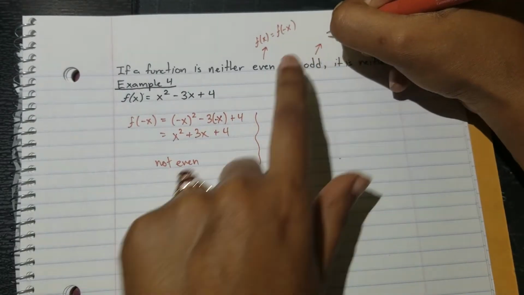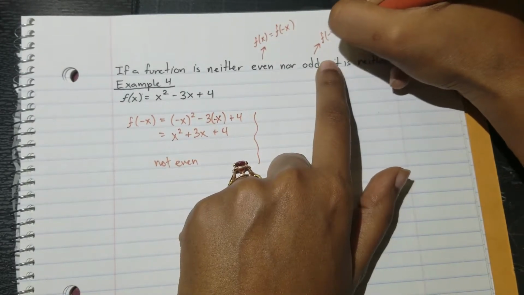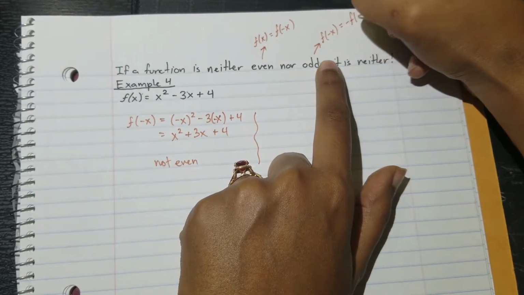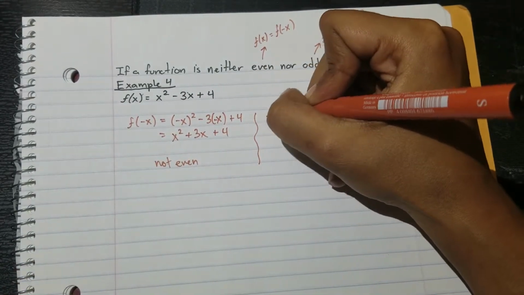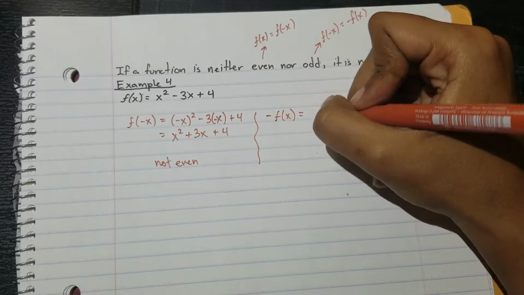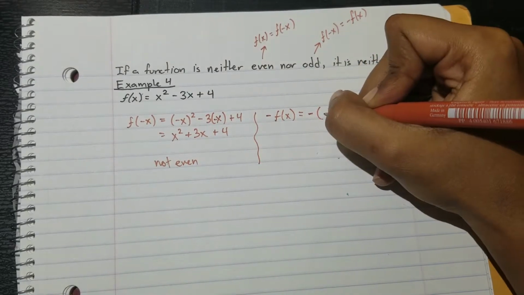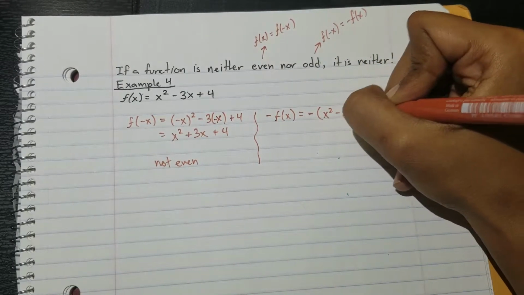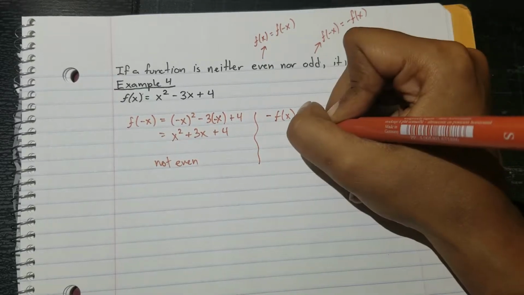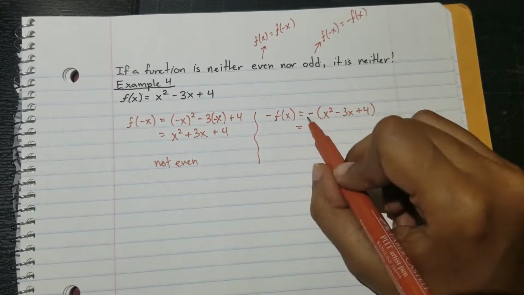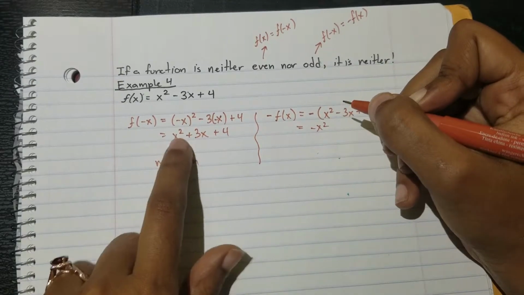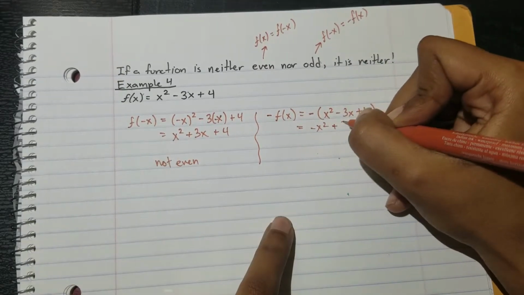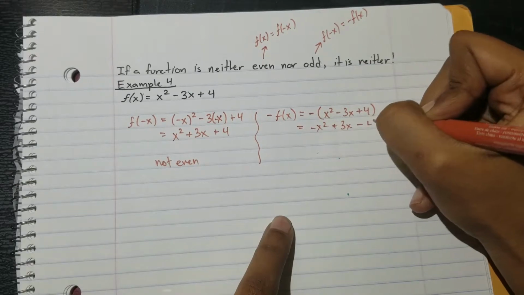To prove that it's odd, we take that substitution, and we see if it's equal to multiplying the entire expression by negative 1. So negative f of x is going to look like negative 1 times x squared minus 3x plus 4. And I could already see a problem because that 4 is definitely going to change signs. So negative x squared, this is also different too, plus 3x minus 4.